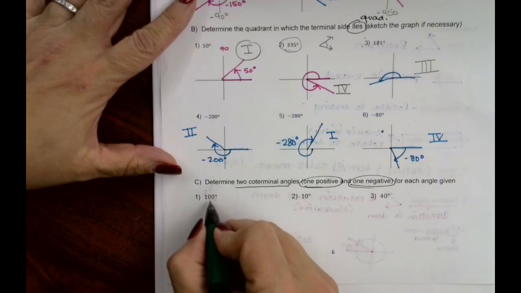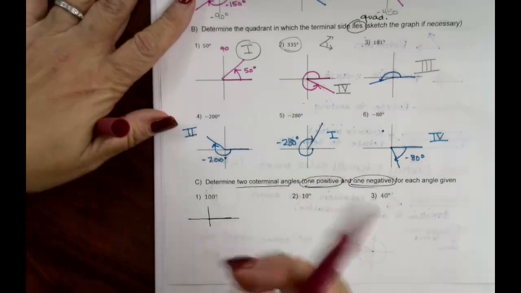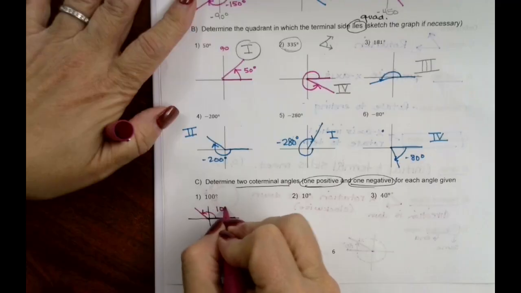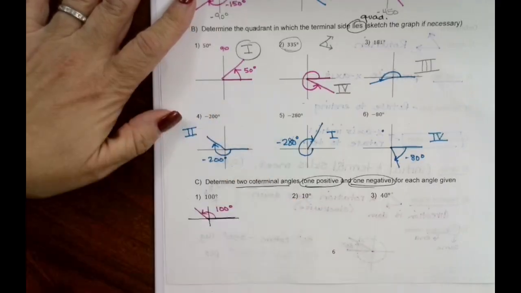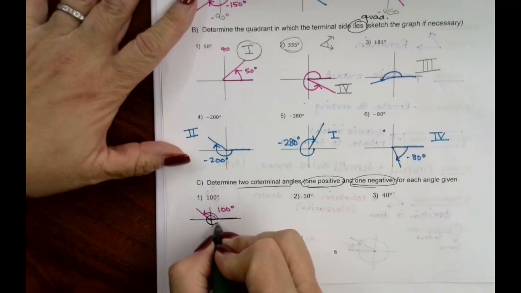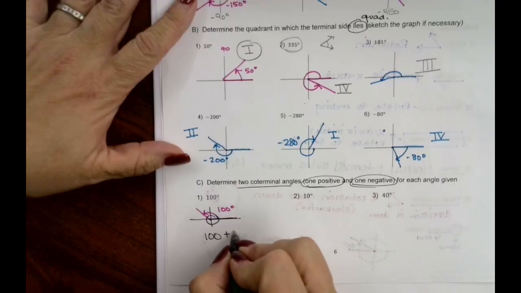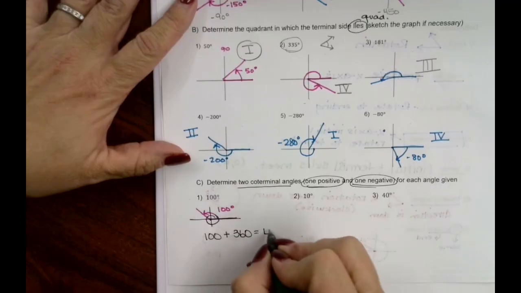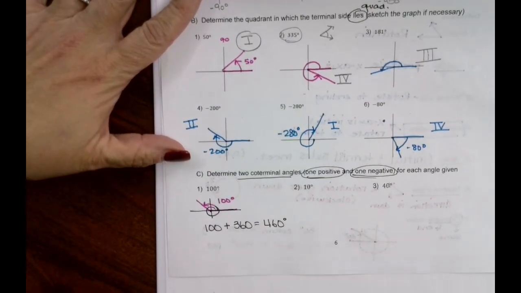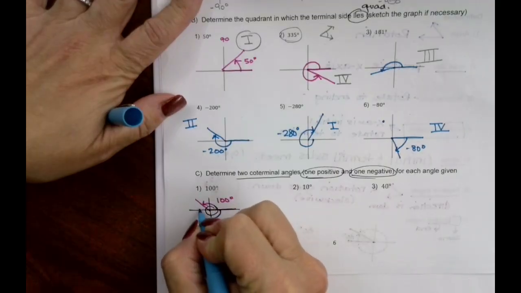So if my angle is 100 degrees, what this looks like is I'm going to have an angle. Let me get my color. It's easier to draw this way. My angle is going to look like this, and this is 100 degrees. So it's bigger than my 90 degrees. So if I want a positive coterminal angle, that means I'm going to go all the way around, and then I'm going to pick up on this. So I have 100 plus 360 degrees. So 460 degrees is my positive coterminal angle.